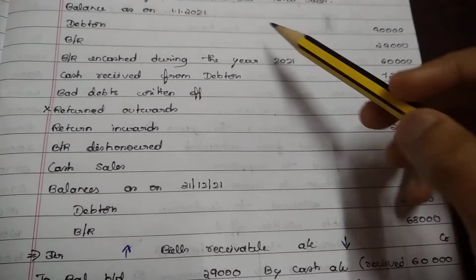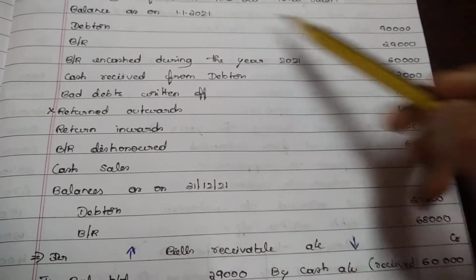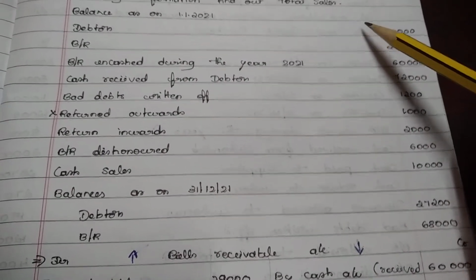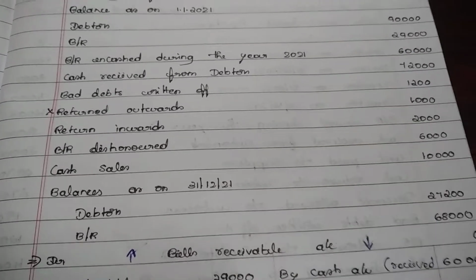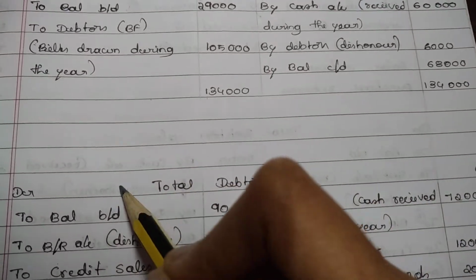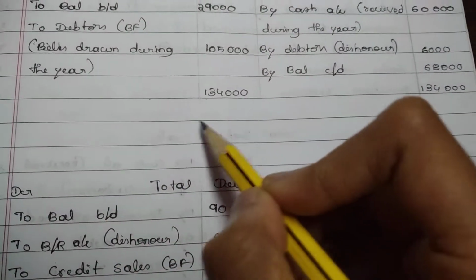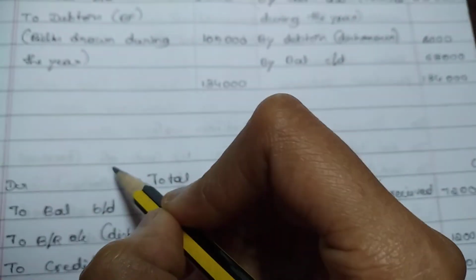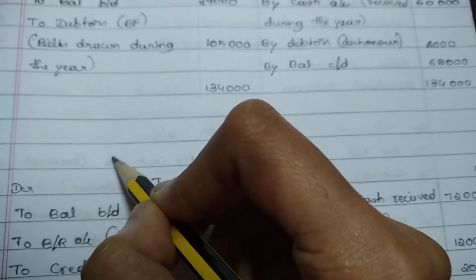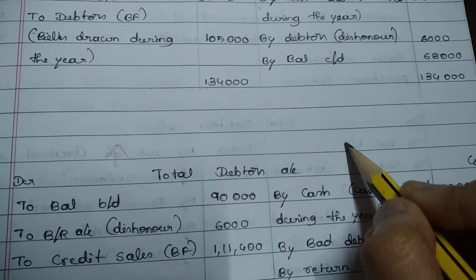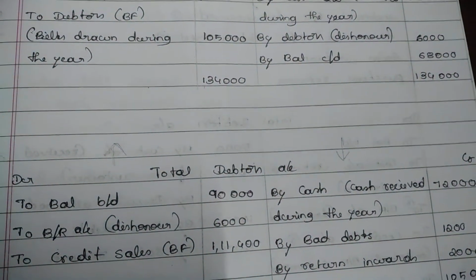So first, the opening balance of debtors is given. So I took this transaction and wrote it down in the total debtors account. As for your general knowledge, in the ledger account, if it is an asset, then on the debit side we write the increase in asset, and on the credit side we write the decrease in asset.